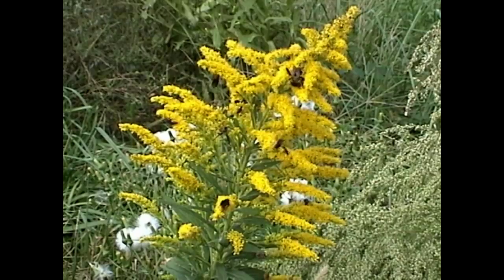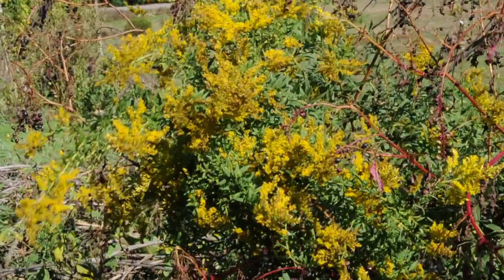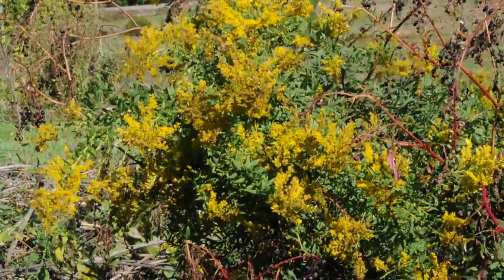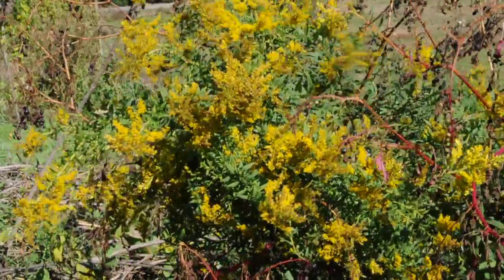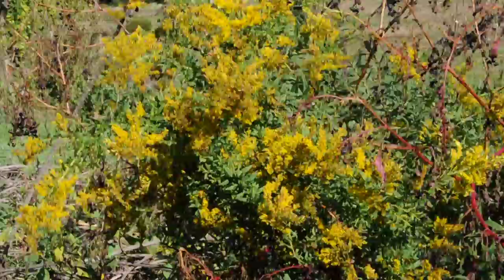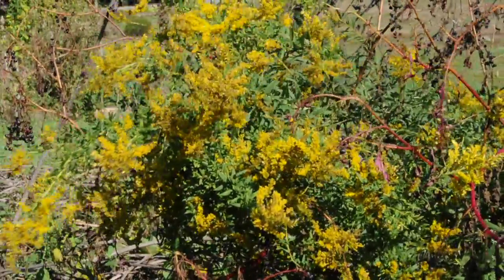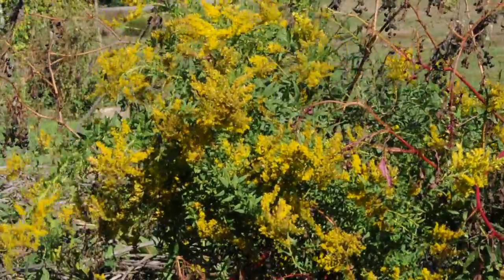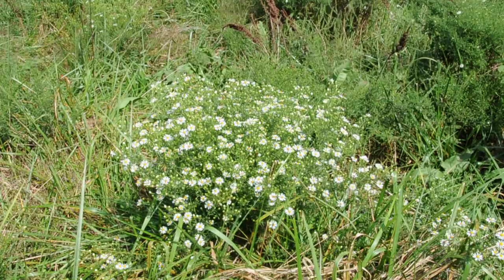But it turns out that goldenrod is not the culprit. The pollen in goldenrod is too heavy to be airborne, and it's insect pollinated. There are other plants like ragweed that also bloom at the same time as the goldenrod, and that pollen is actually airborne, and that's what people are allergic to. But the fact that this is so prominent on the landscape, it kind of gets a bad rap.